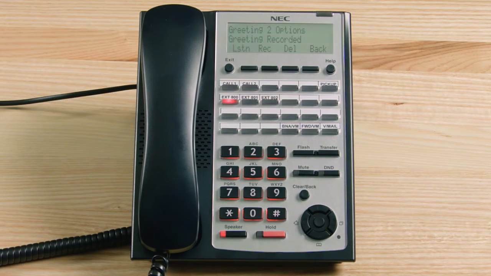Greeting 2 has been recorded. To listen to the greeting, press 5. To record a new greeting, press 7. To delete the greeting, press 3. To exit this feature, press the # key.